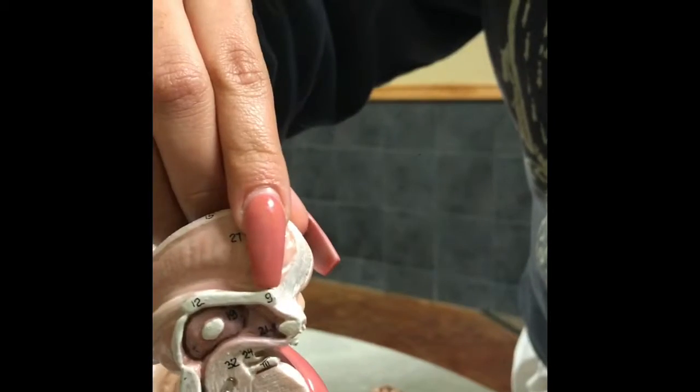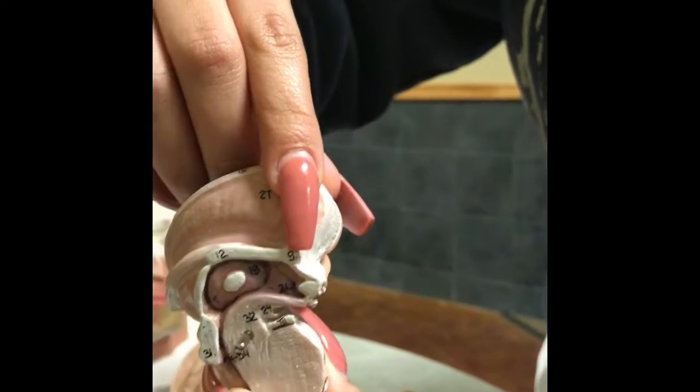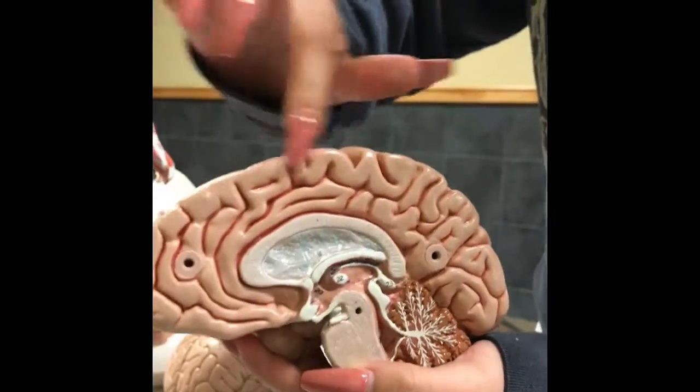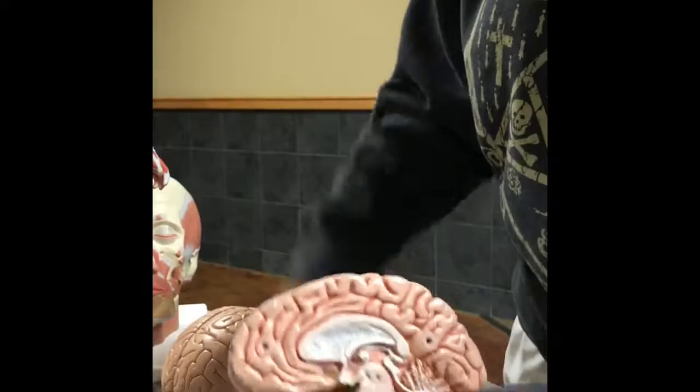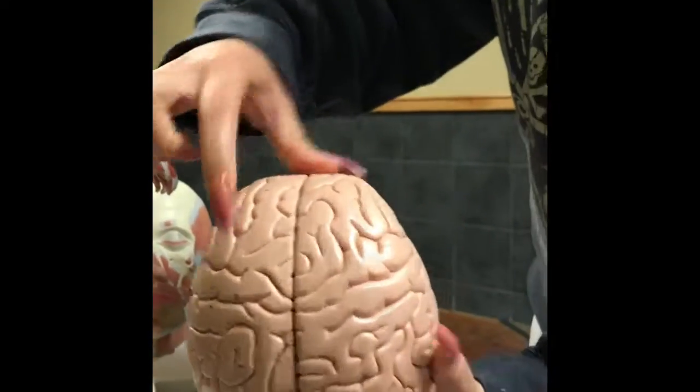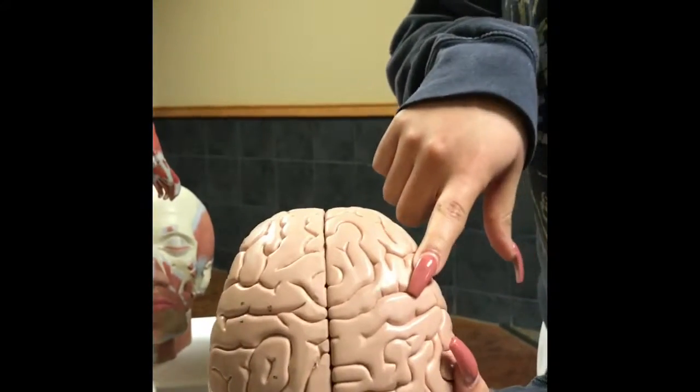Okay, this right here, number 9, that's the anterior commissure. Then we have the cerebral cortex, which is just the lining of the brain. Not the gray matter, but like the lining of the brain. Then we have the cerebral hemispheres, and if you're looking at the brain this way, this is the left and this is the right cerebral hemispheres.